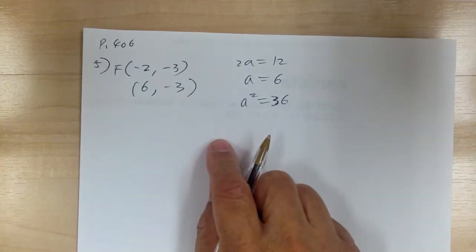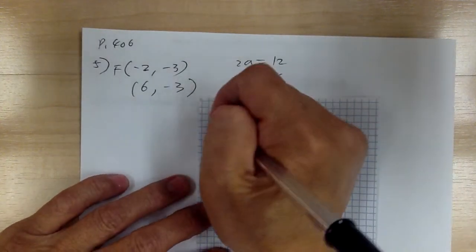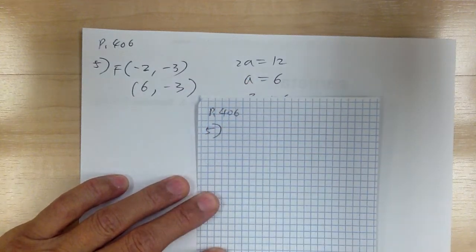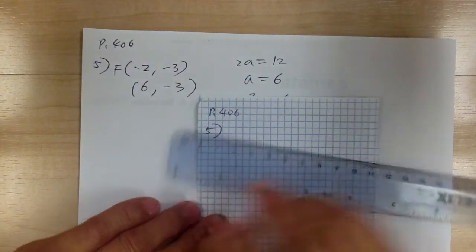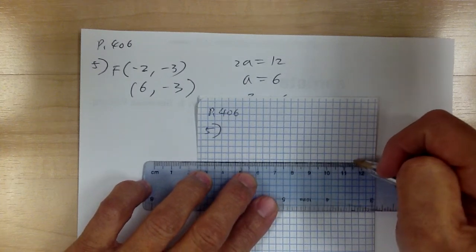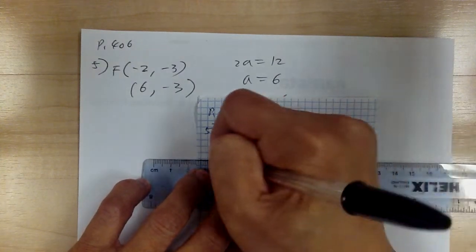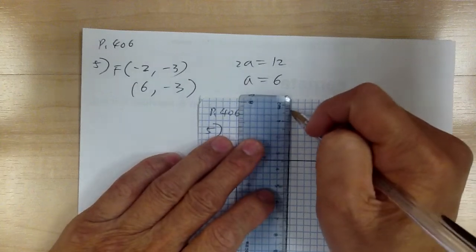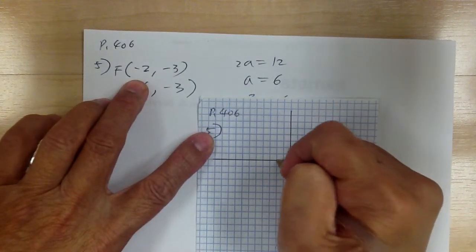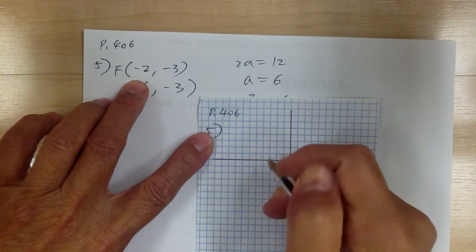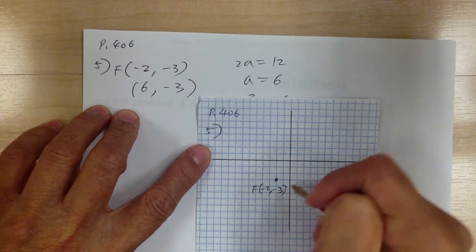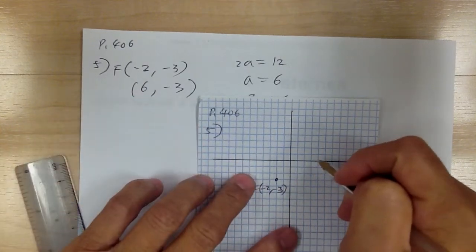Okay, so let's go and sketch these things out. So you've got -2, -3, and you have 6, -3.